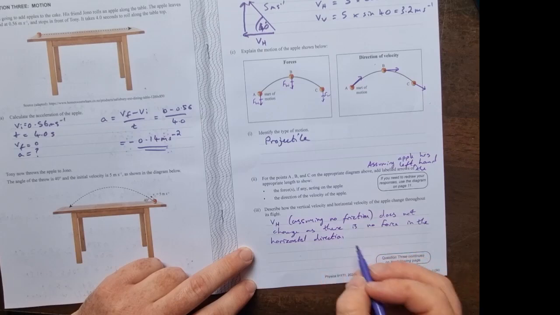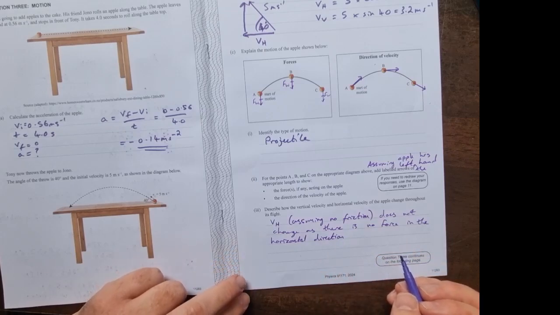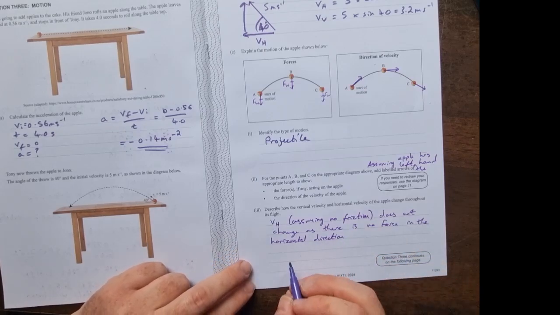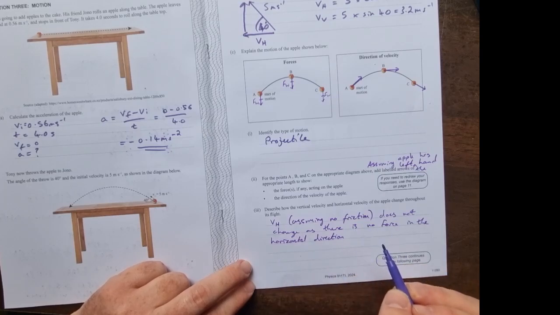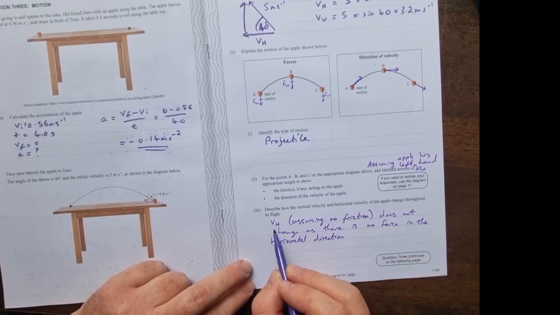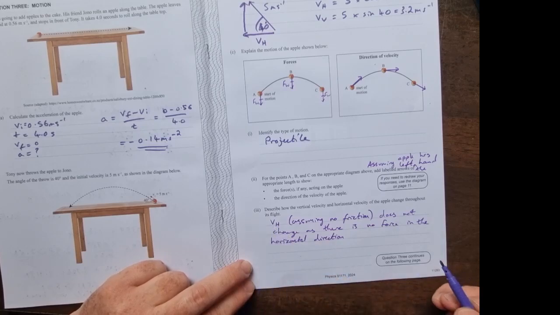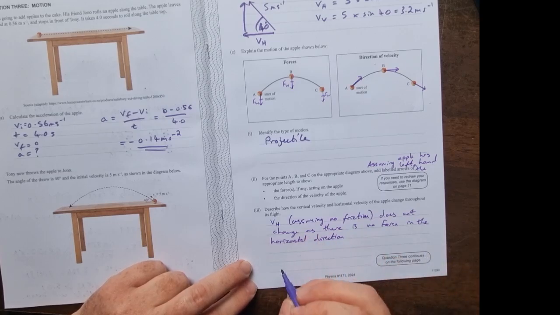This answer would change if we were including friction, and then we would be saying that the horizontal velocity would decrease over the journey of the apple as it slows down for the reasons that I mentioned earlier.